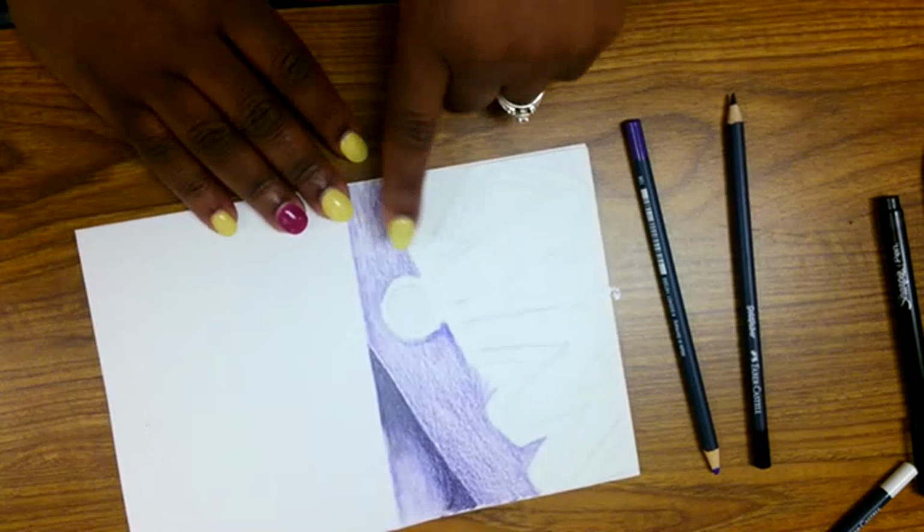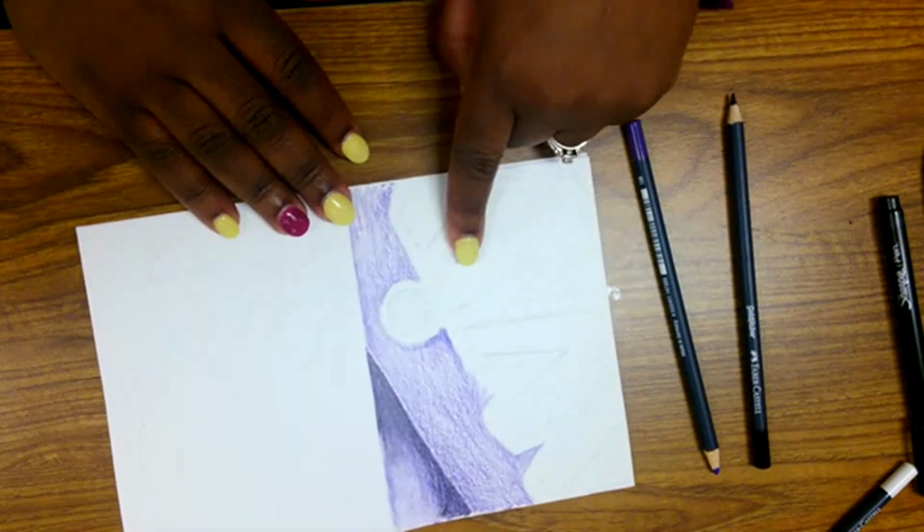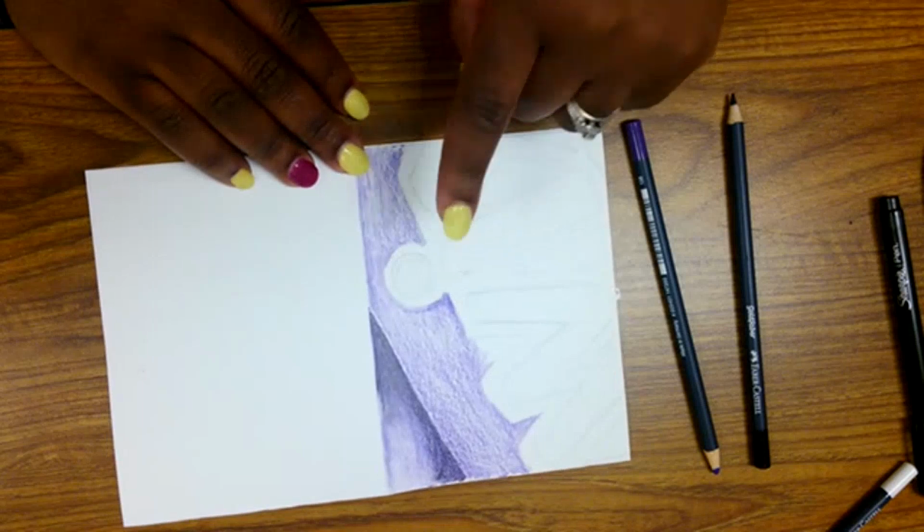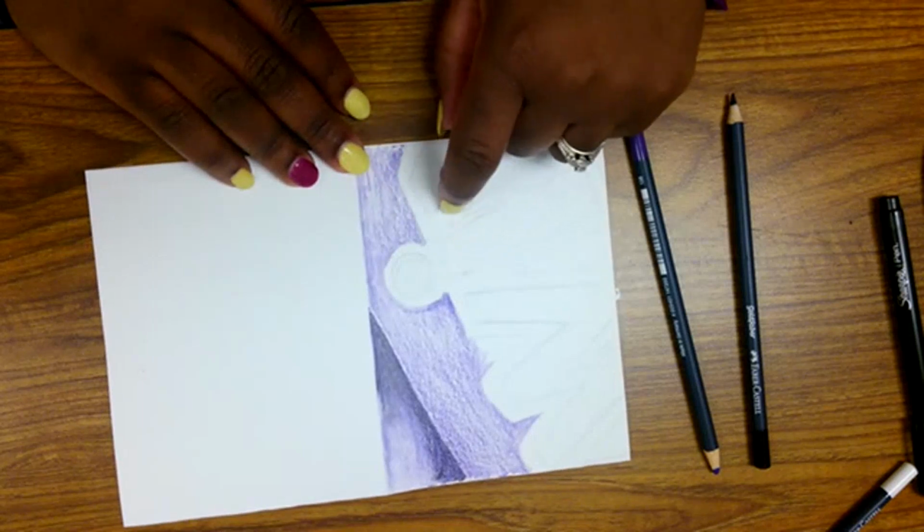So as we're working, you need to choose which color you're going to work with today. And remember that you're sticking with just that one color, that you're using lights and darks of the one color for your space.